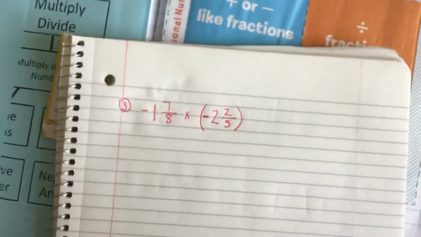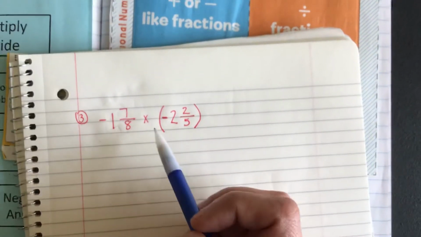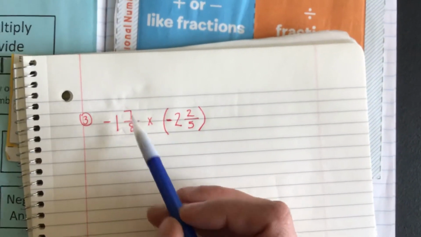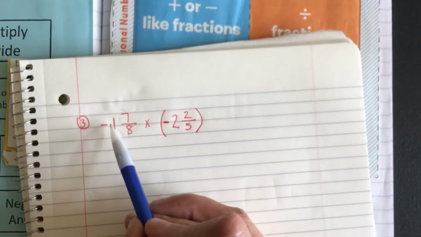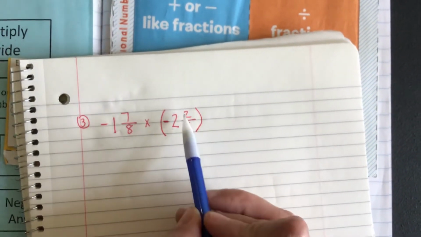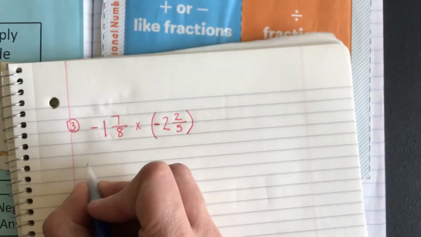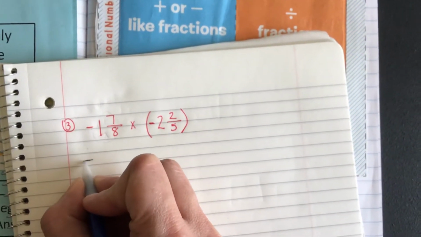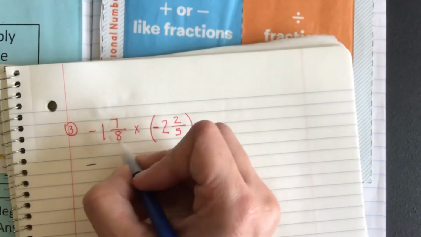-1 7/8 times -2 2/5. Our very first step on this says to change to an improper fraction if needed. Because these are mixed numbers, we need to. Now what I want you to be aware of is this fraction is negative and so is this one. So we're not concerned with the negatives right now. I'm just going to leave that negative out here to the side. Now I'm just focusing on the numbers.